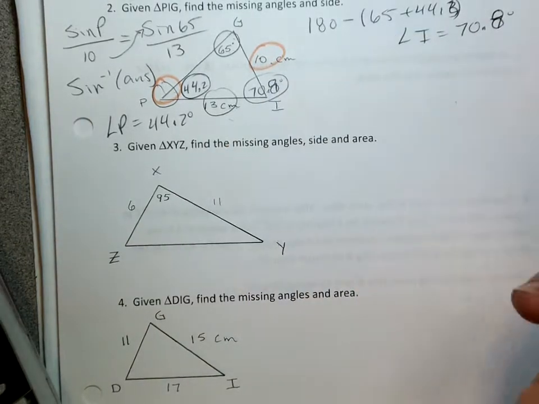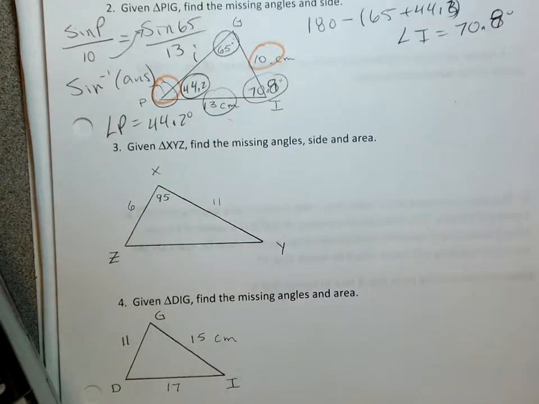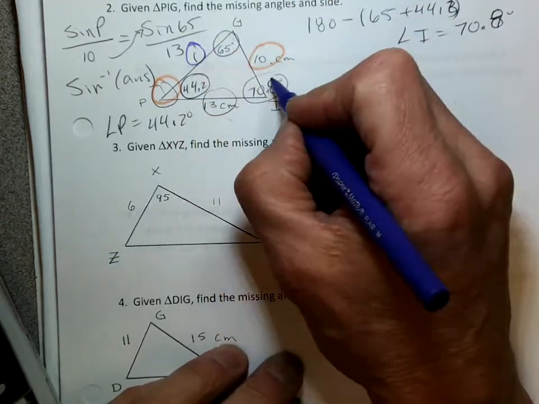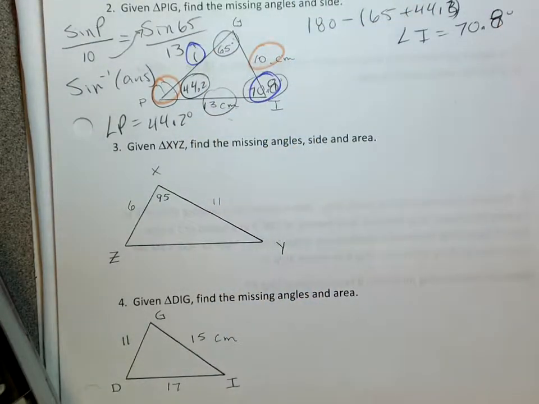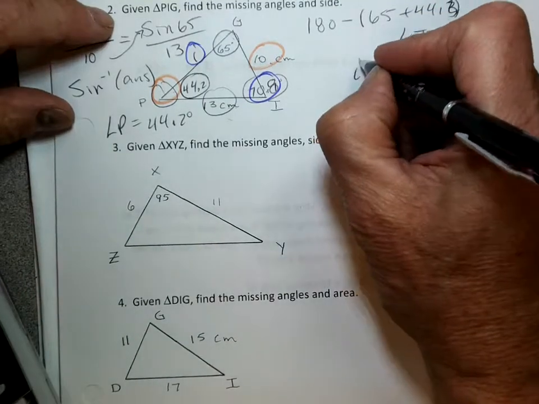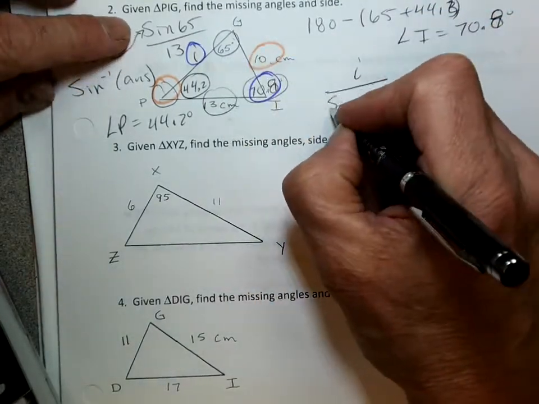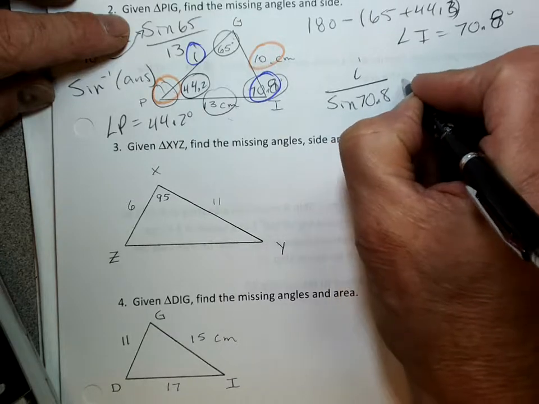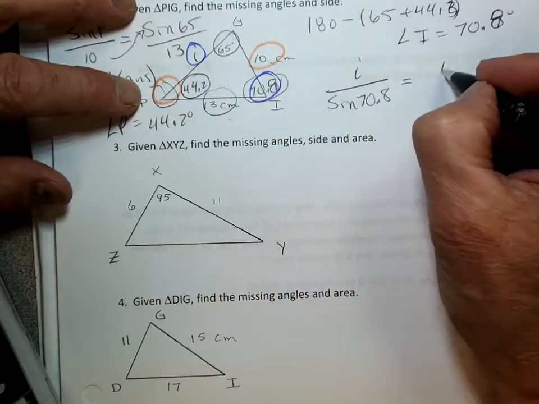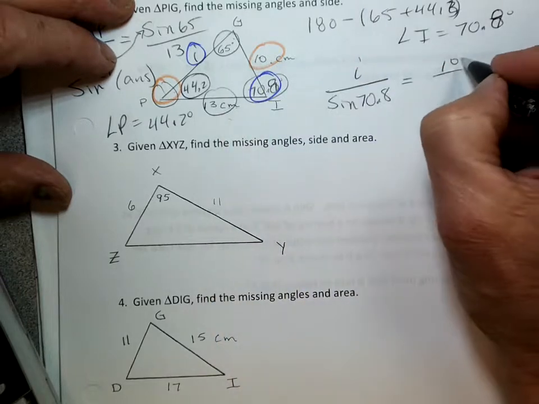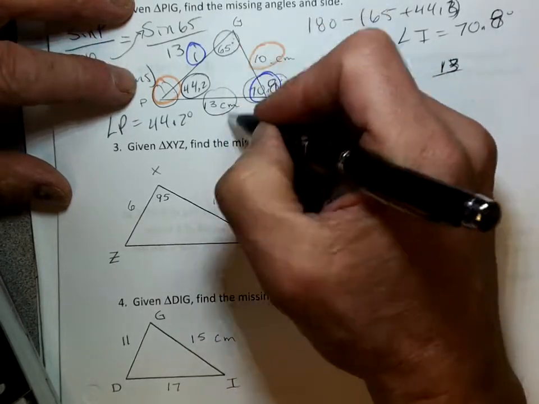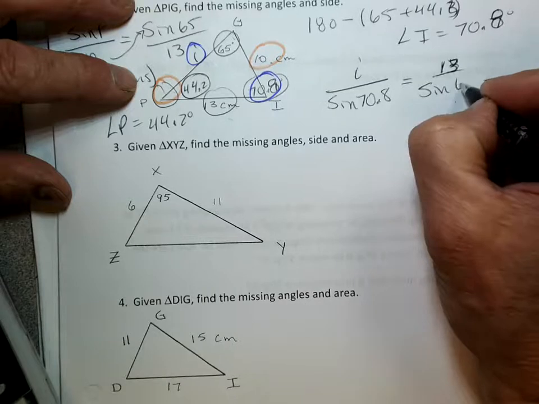Okay, then. Now, you cannot use the Pythagorean theorem. No, it's not a right triangle. So I'm going to set up my opposites, right? Are you on number 3? I'm still on 2. I'm going to set up my opposites, okay? There's my opposites, right? So we set up our opposites. We'll go little i over the sine of 70.8 has to equal 10. Whoops, not 10. Let's use 13. That's more accurate. We could have used the other, but that's more accurate. 13 over the sine of 65.